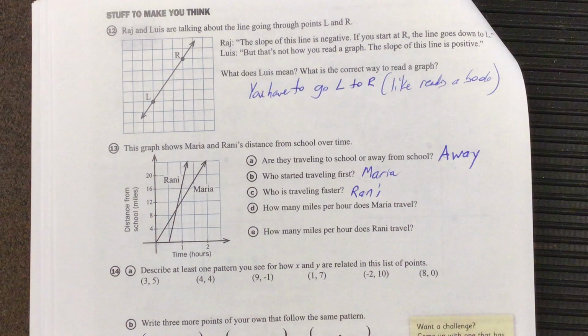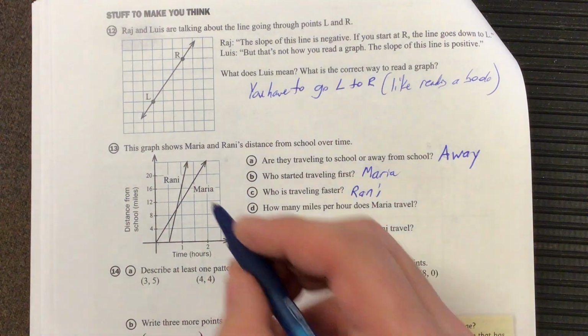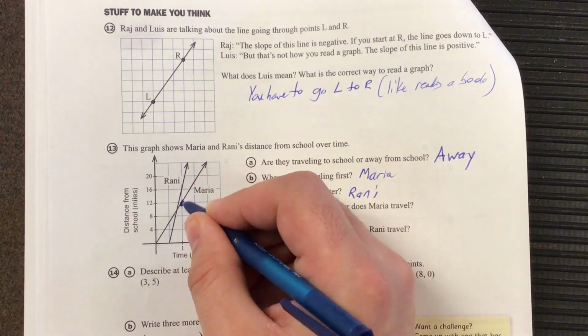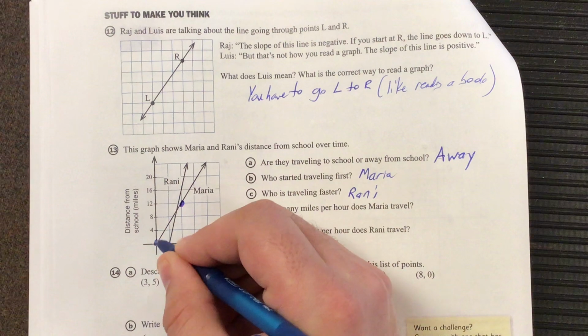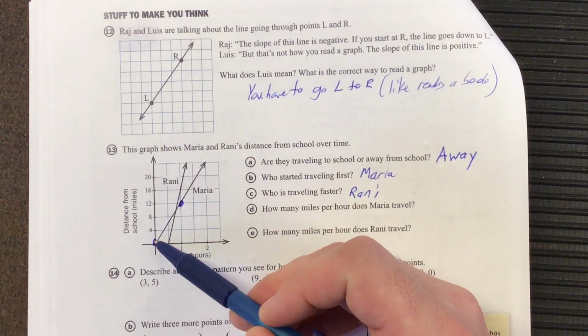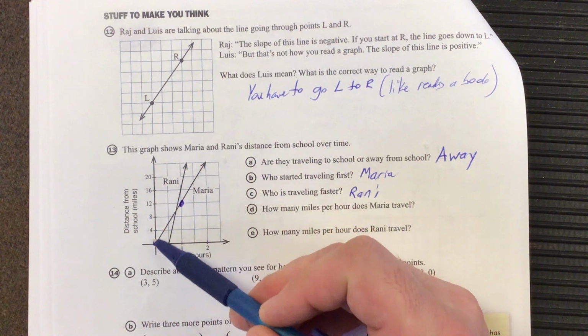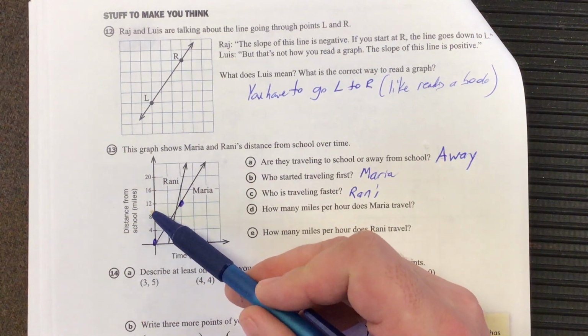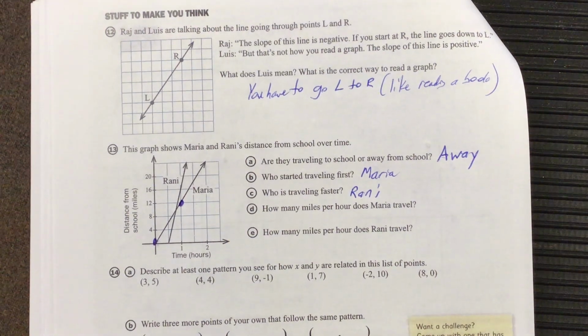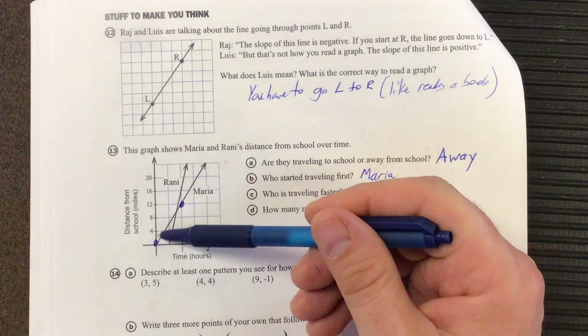How many miles per hour does Maria travel? All right, well, let's pick it. 3 miles. Let's check. All right, how far up and down? 12. Now we got to look at the labels. Some of you that got some wrong on that last assignment I handed back counted that as 3.